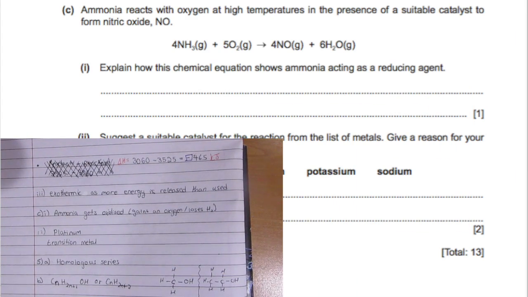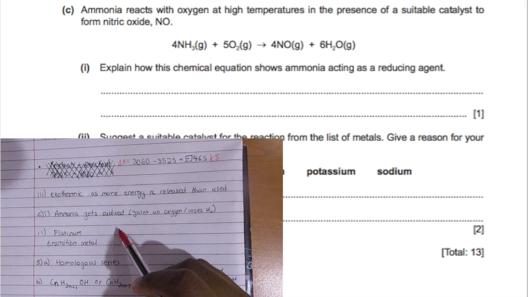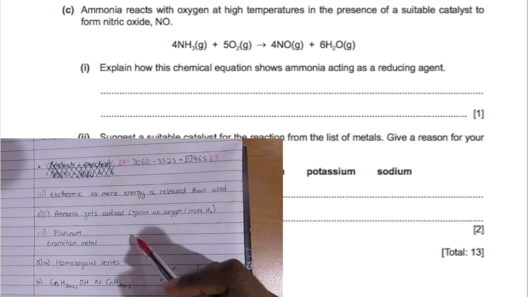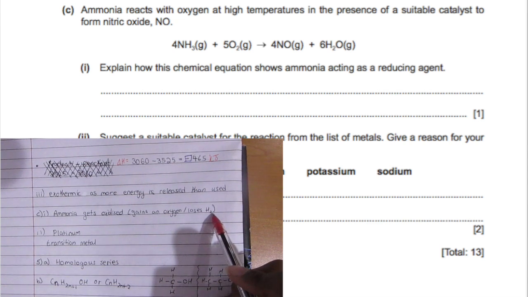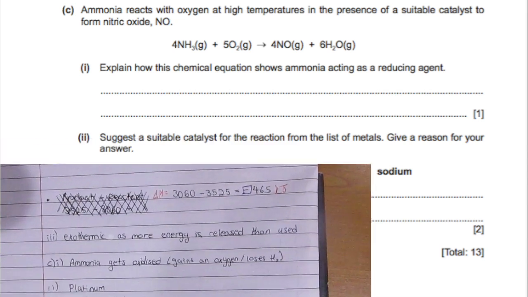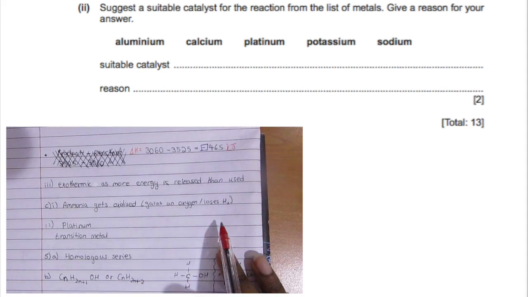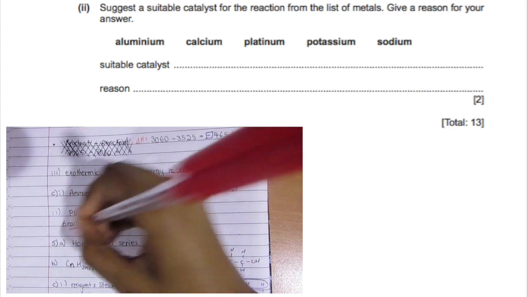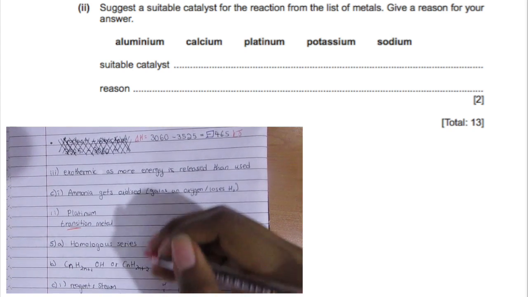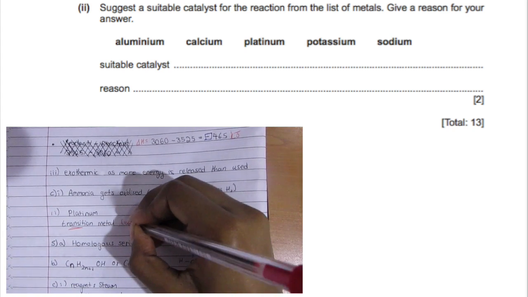Now, ammonia reacts with oxygen at a high temperature in the presence of a suitable catalyst to form nitric oxide. Now, explain how this chemical equation shows ammonia acting as a reducing agent. It acts as a reducing agent because it's getting oxidized. Basically, it's gaining an oxygen, or in other words, it's losing a hydrogen. Another way of finding out something is oxidized is through a little mnemonic. What is it called? I don't know. But it's OIL RIG.